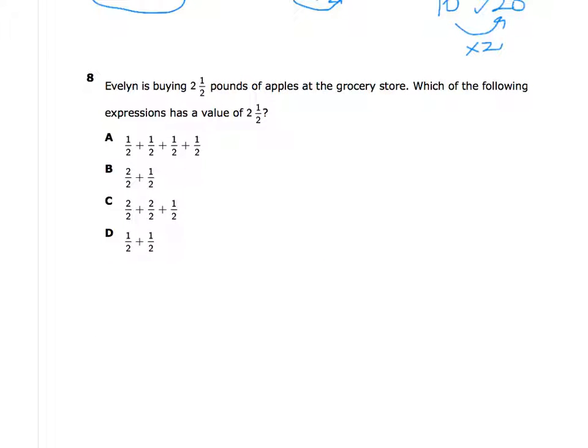For number 8, it says Evelyn is buying 2.5 pounds of apples at the grocery store. Which of the following expressions has a value of 2.5? So let's just go ahead and solve these and add these together. So for letter A, if I have a half plus a half plus a half plus a half, my denominator stays halves, and I'm going to do 1 plus 1 plus 1 plus 1 is 4. Remember, I can simplify this. 4 divided by 2 is 2. That is not the same as 2.5, so it can't be A.